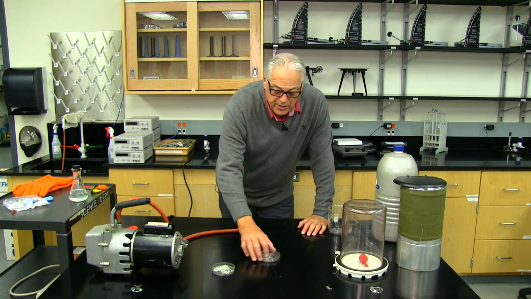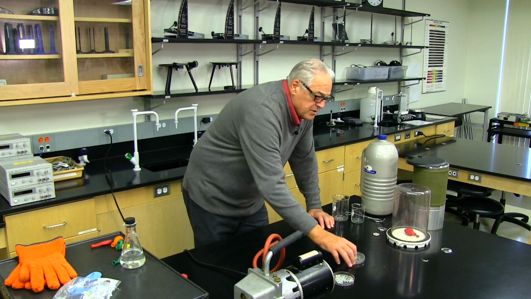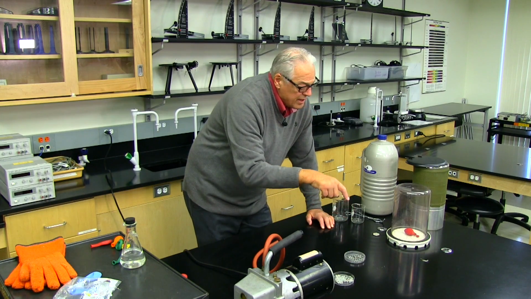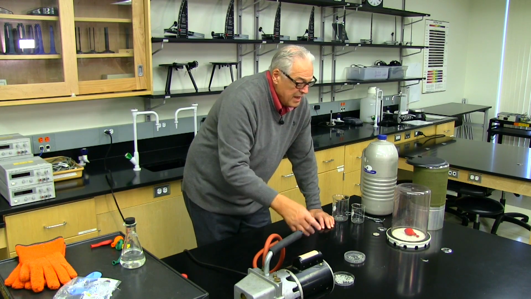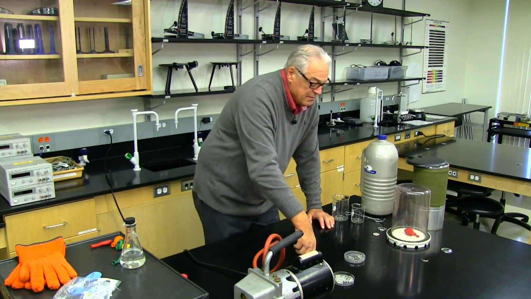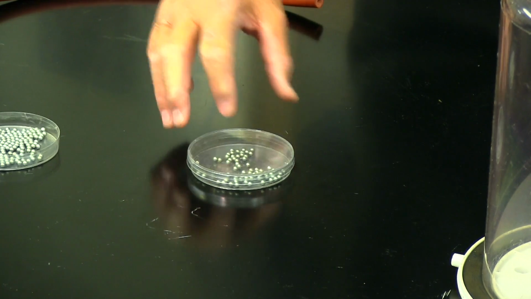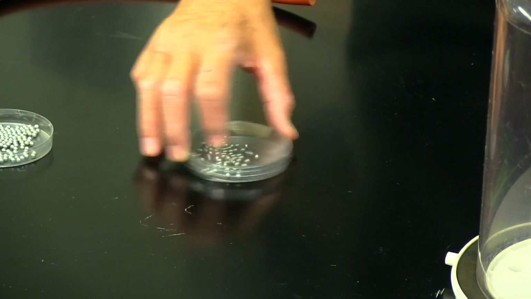What are the other things that can change the volume of a balloon? If you look at this, we've already taken into account the number of BBs and the pressure because of the BBs hitting the side. What else could affect the volume of a balloon?